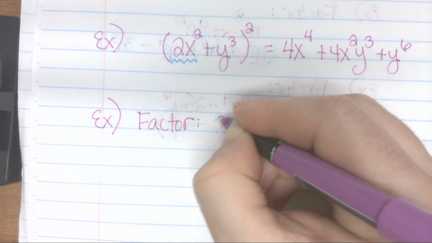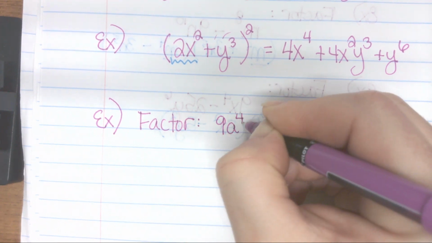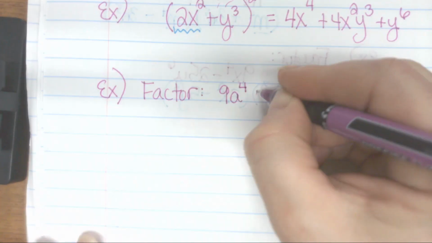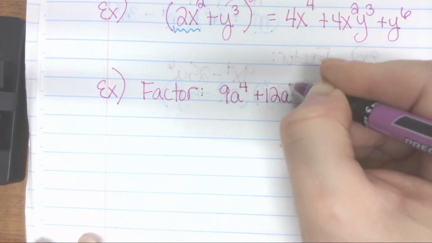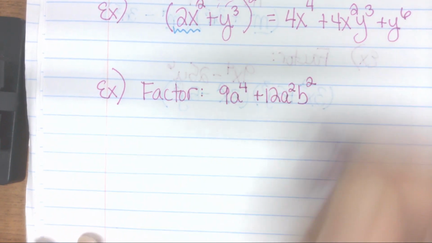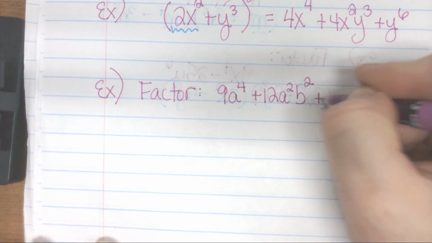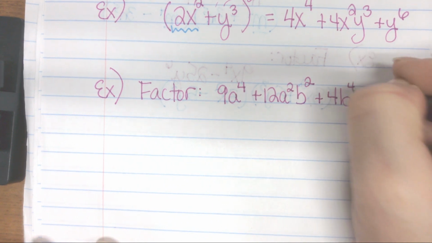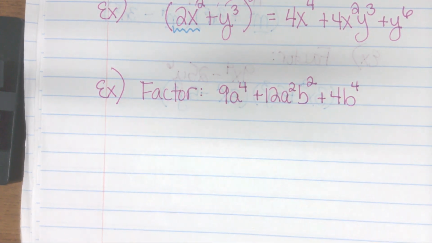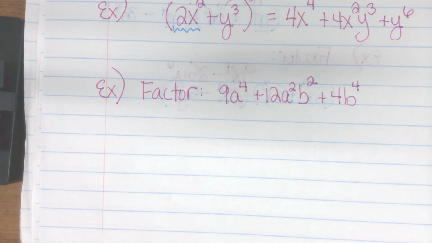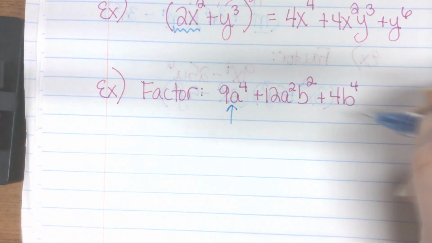So let's say I had 9a to the fourth plus 12a squared b squared plus 4b to the fourth. And at first you might think, well, that's overwhelming. Here's a key to this, guys. If it looks like there's a lot of large numbers, the very thing I would always try first is let's look at the beginning and the end, and ask ourselves, are these perfect squares?